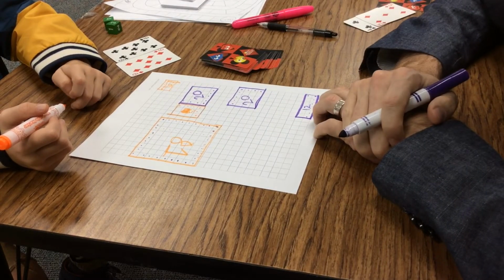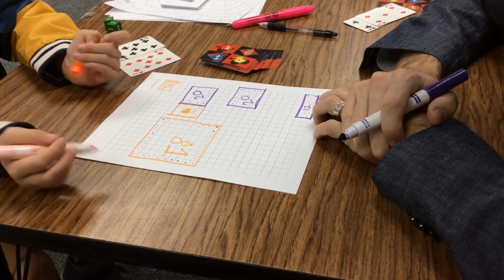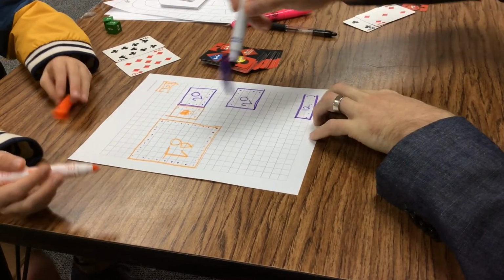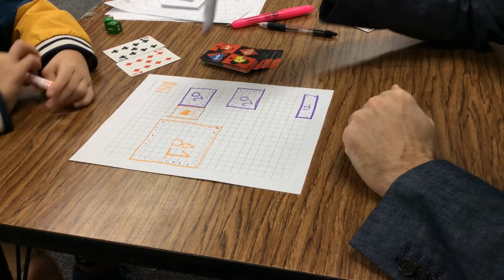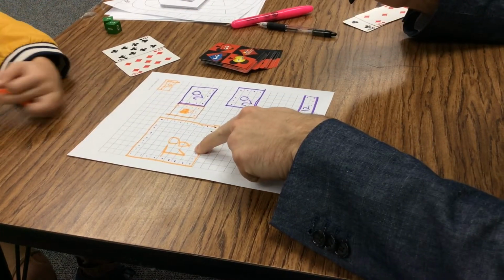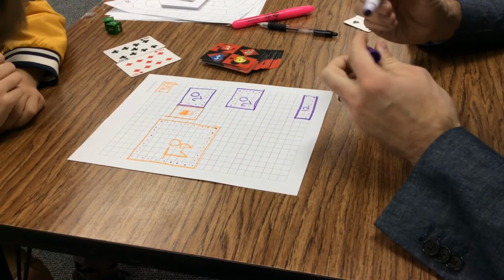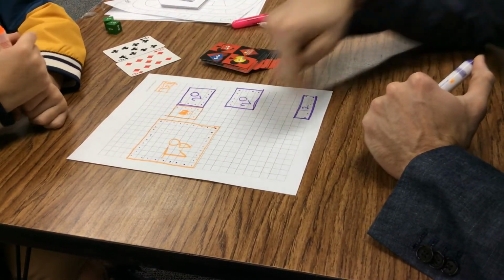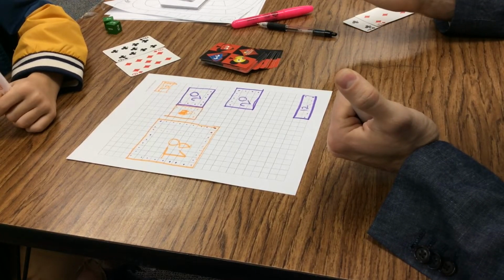What's my perimeter? 32. That's right. You count all the way around. 32 plus 32. So I've got 20, 40, 52 so far, but you've already beaten me just by having 81. Now, I'm going to do one more, and our goal is to fill up this whole board and figure out who's got the most area, okay?